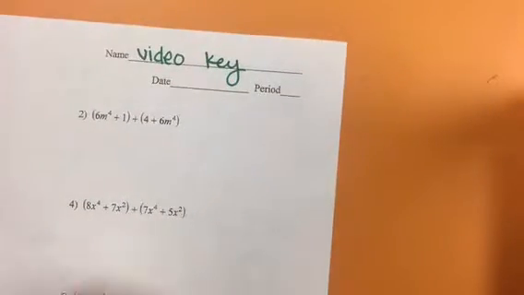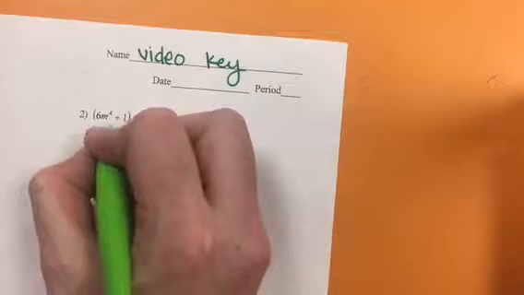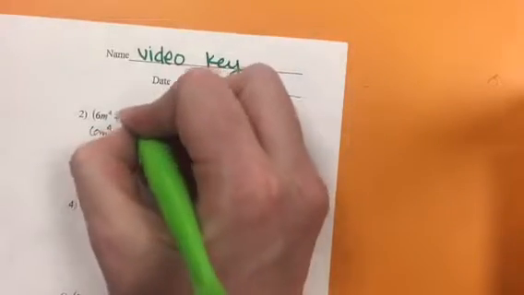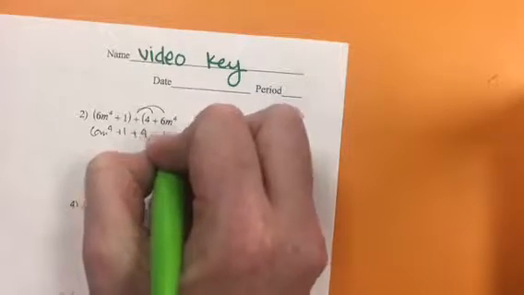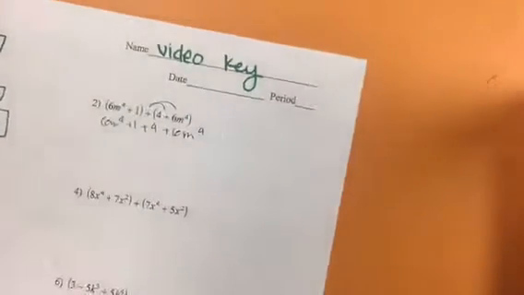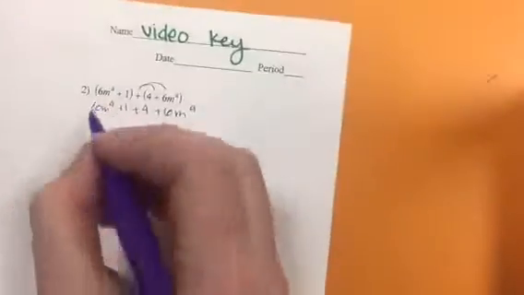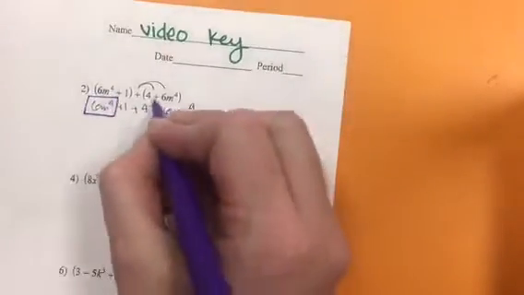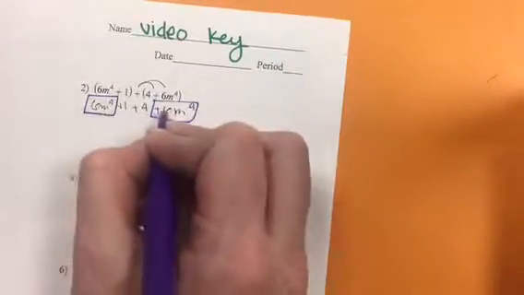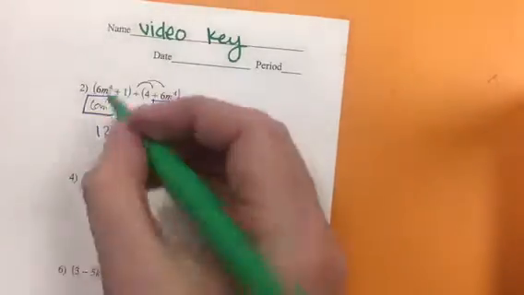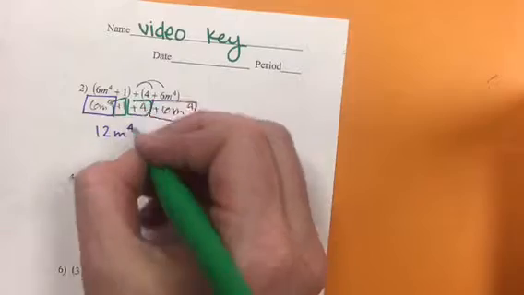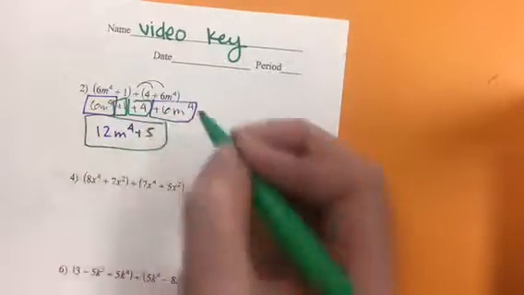On 6, we have 6m to the fourth plus 1. I distribute the positive, so it stays a plus 4 and a plus 6m to the fourth. Combine like terms, m to the fourth is our biggest power. 6 plus 6 is 12. 1 plus 4 is 5.